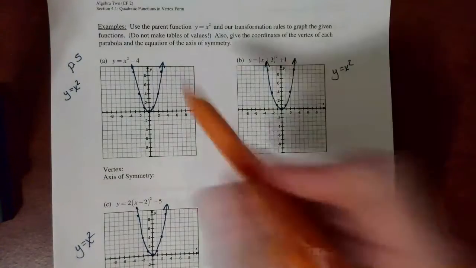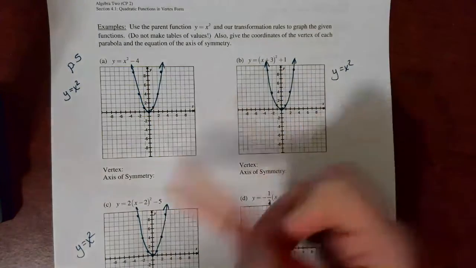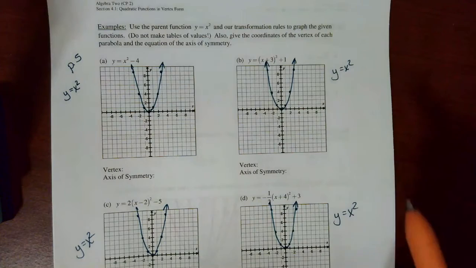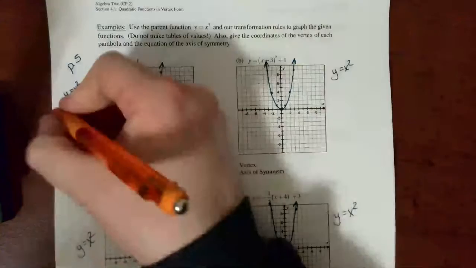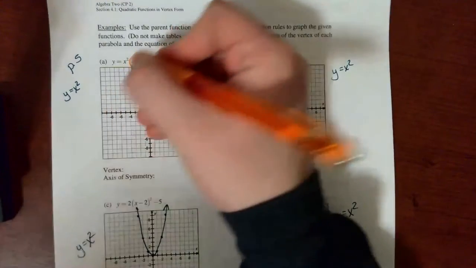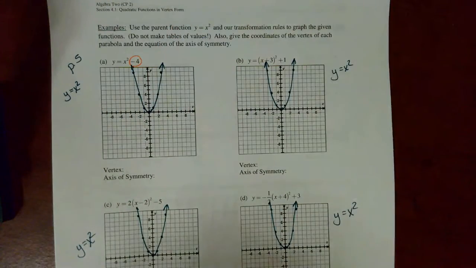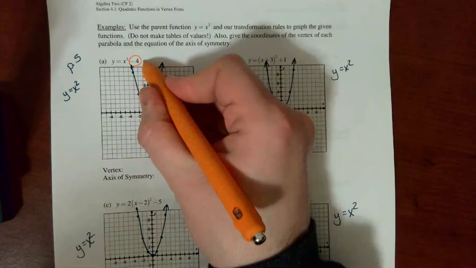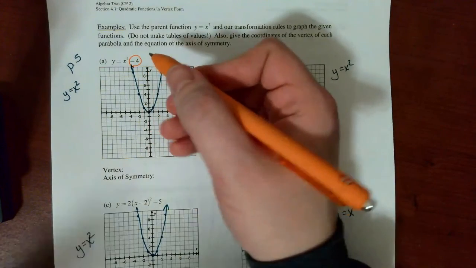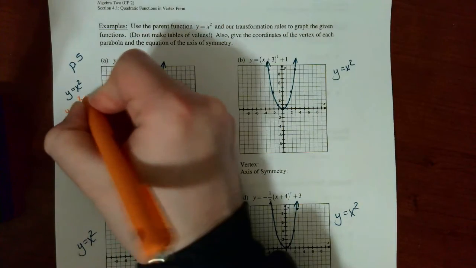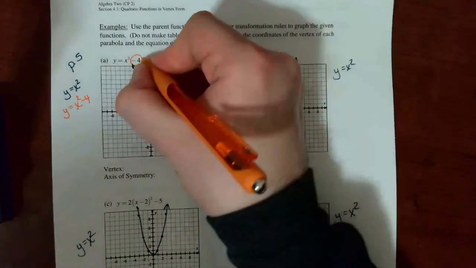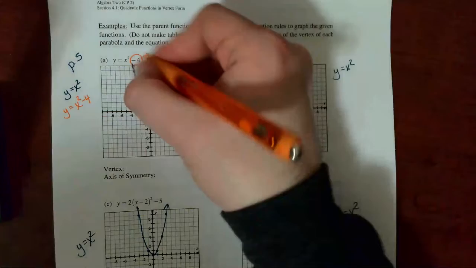Okay, so everything else that we see in these formulas are different transformations, just like they were with our absolute value v's earlier in the year. In letter A, this minus 4 that I see, that's my only transformation. My minus 4 is not inside parentheses or anything like that. It's a minus 4 at the end, which means I'm going to take my graph and move it down 4 spaces.